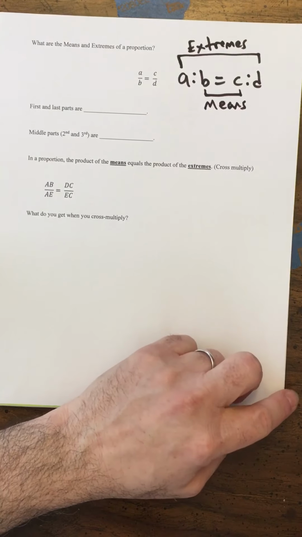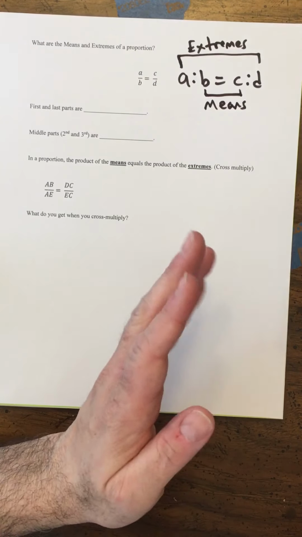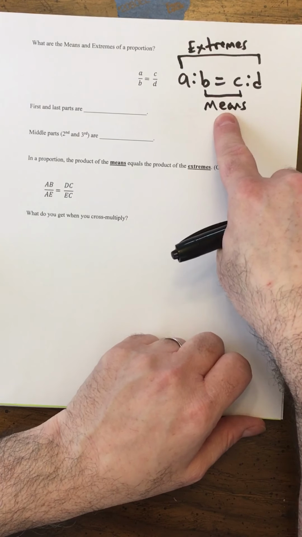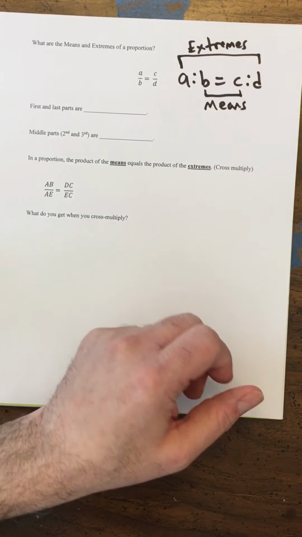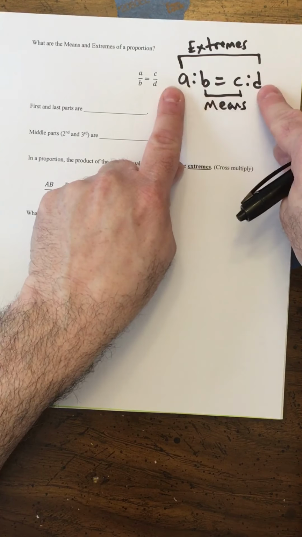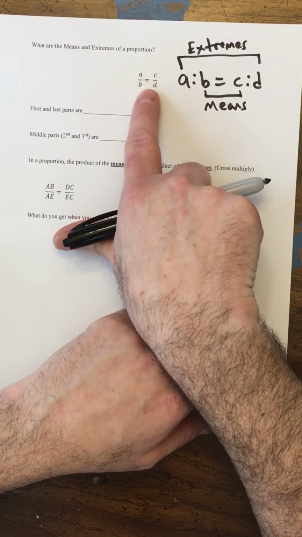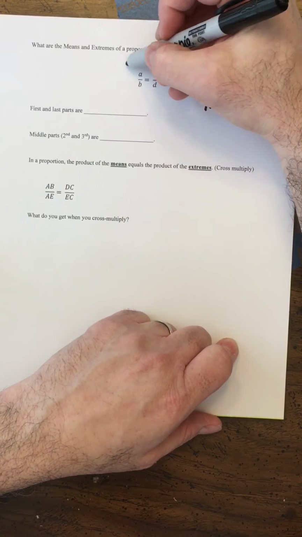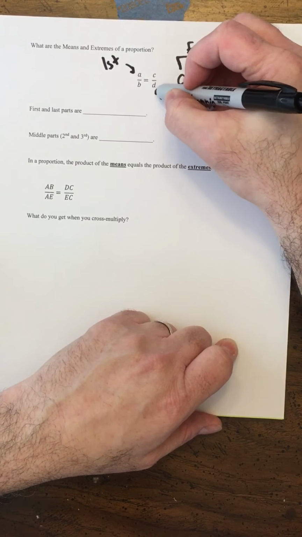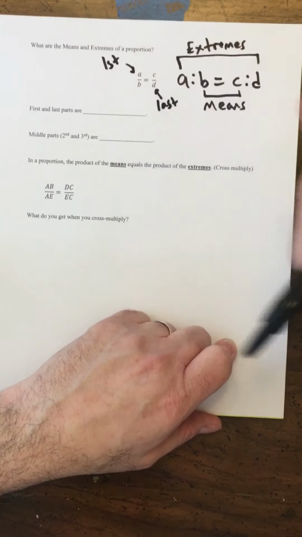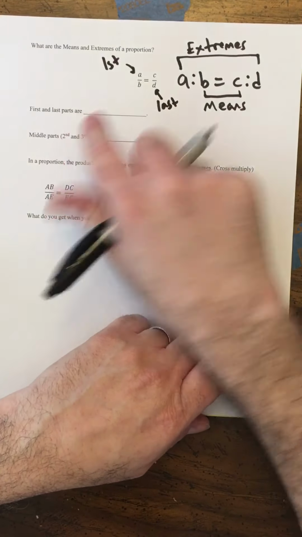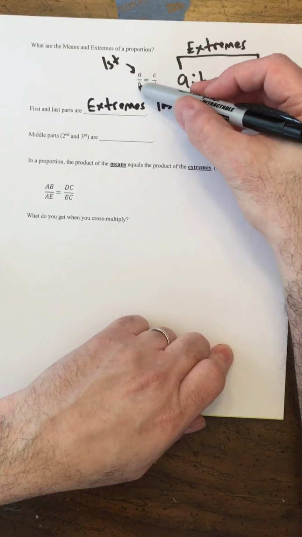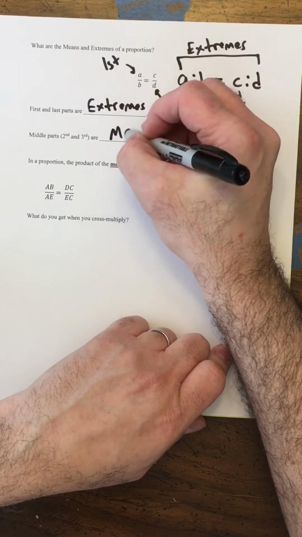Means are middle numbers. Mean literally meaning, when you think about an average, is a middle number. These are the two numbers in the middle. They're called the means. The numbers on the outside are called extremes because they're furthest away from each other. So if you want to tell which are the means and extremes when you have two fractions, as opposed to the proportion being written out this way, this is the very first item and this is the very last item, and those are the two middle items. So the first and last parts are called extremes, and the second and the third, the middle parts, are called means.